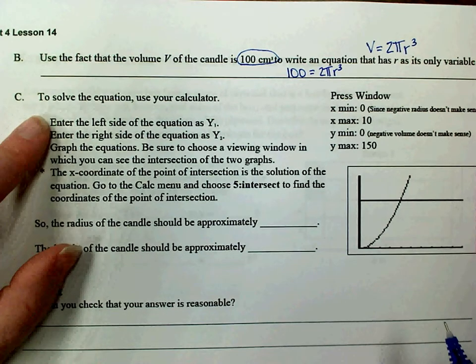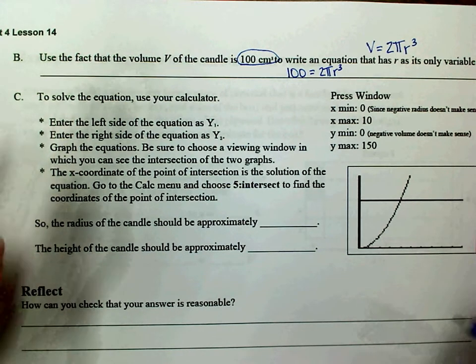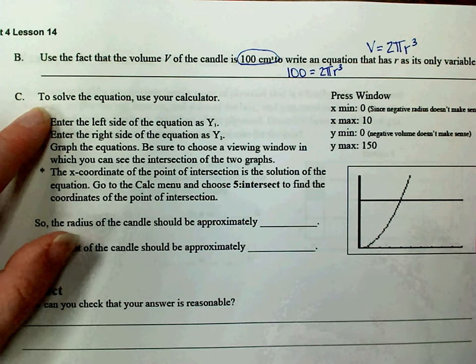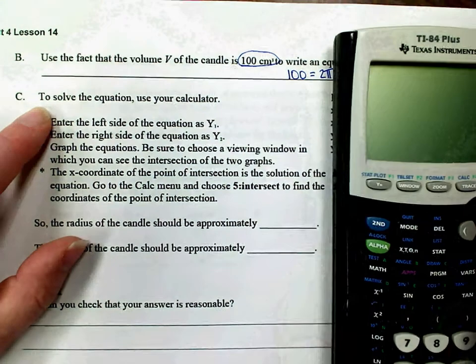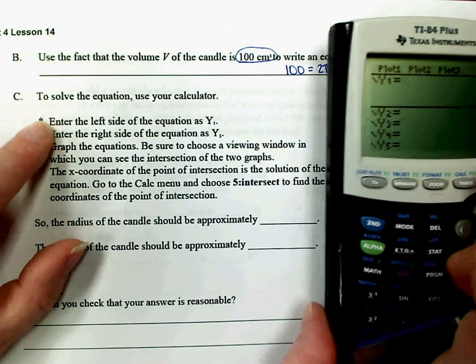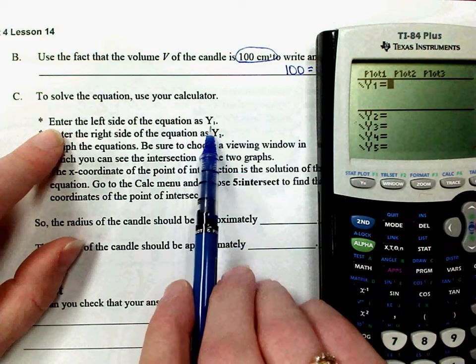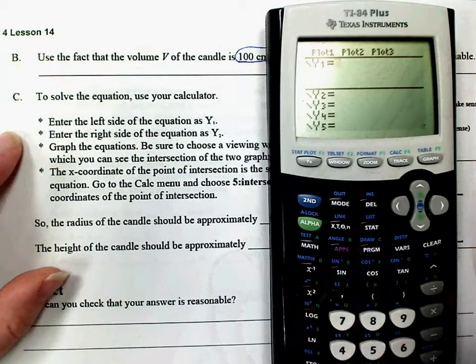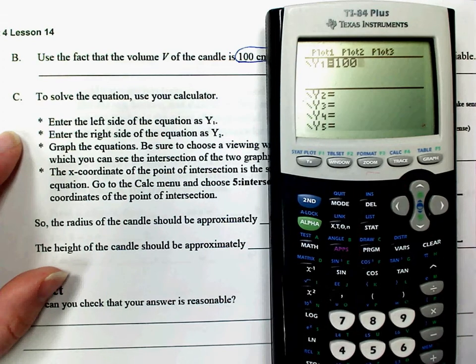So remember, we're trying to find the radius and height that the candle should have. To solve the equation, we're going to use our graphing calculator. So the first thing your instructions say is on your y equals to enter the left side of the equation as y1, where our left side of the equation is 100. So on my y1, I'm going to put in 100.